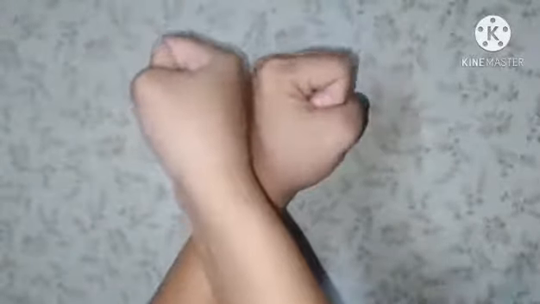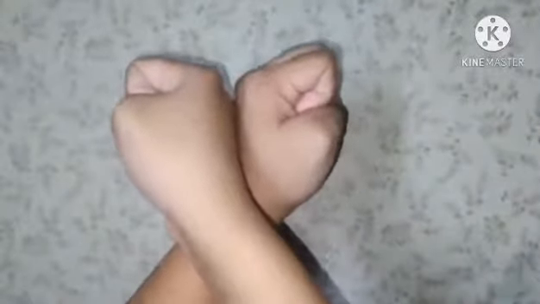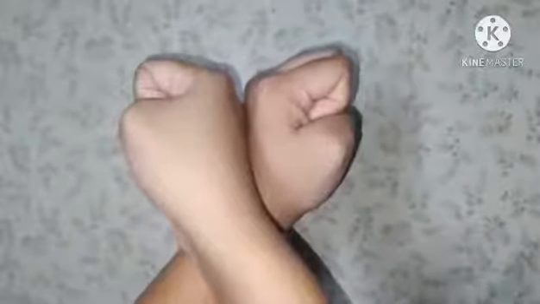After that, make the backs of your hands touch each other. This will help us remember that the left hemisphere of our brain controls the right side of our body, while the right hemisphere of our brain controls the left side of our body. They are opposite, right?